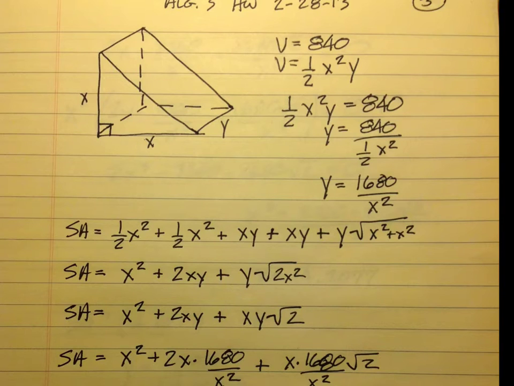Now for the homework problem, you just need to find the volume of this triangular prism first, which is pretty straightforward, 1/2 x squared y, and set it equal to 840, divide by 1/2 x squared, and it's 1680 over x squared. So you're going to use that a little bit later on. The surface area is much easier than the 30/60/90.